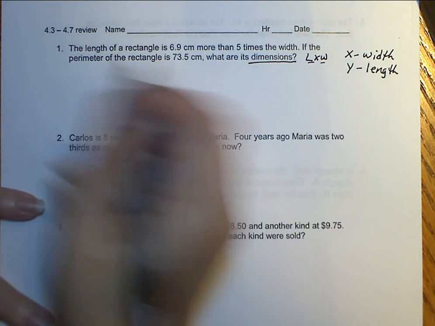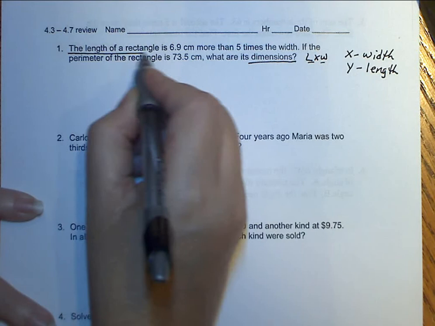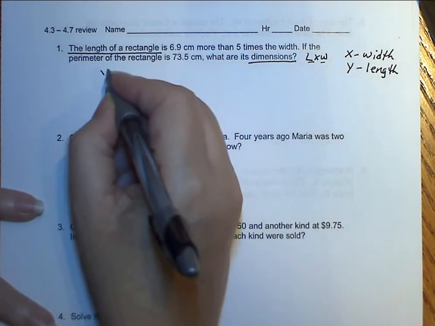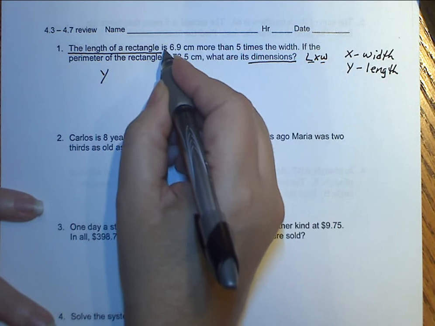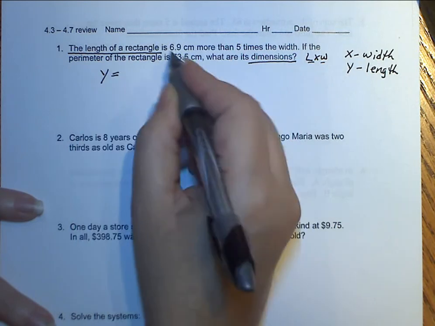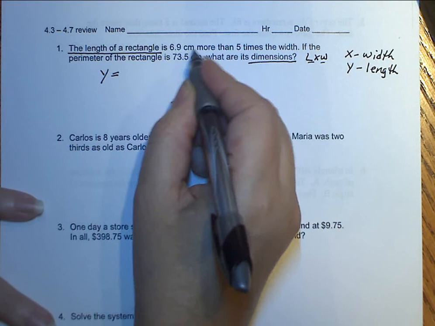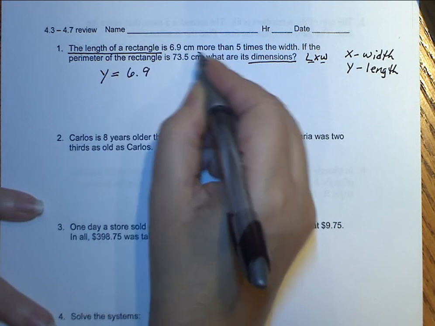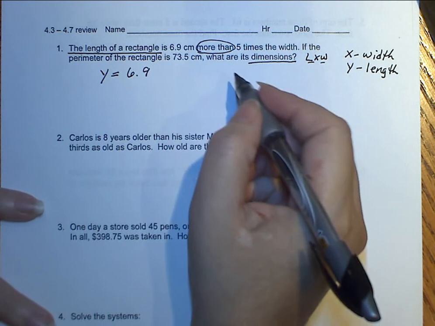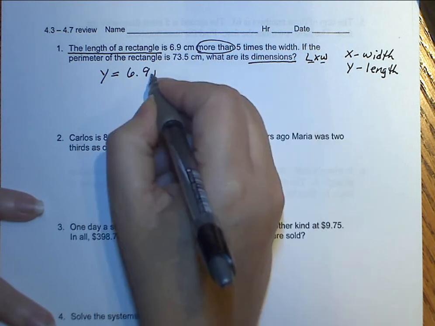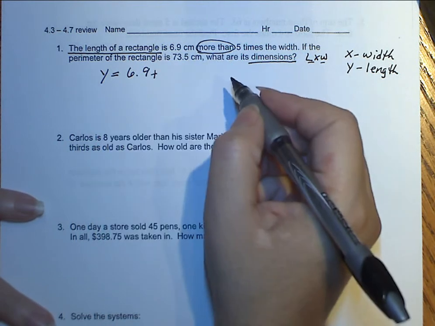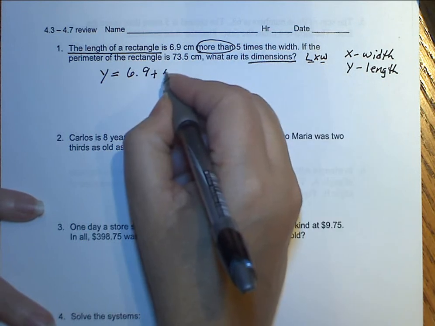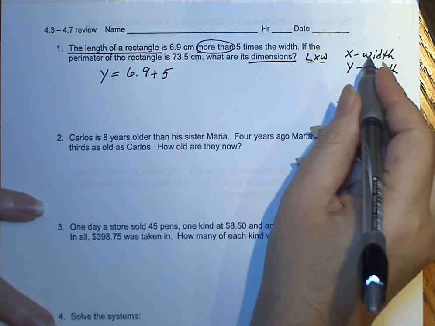It says the length of a rectangle. So the length we're saying is y, which means equals 6.9 more than, what does the word more than mean? It means addition, means plus, 5 times the width, 5 times the width, which is x.